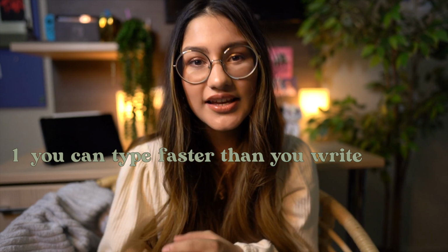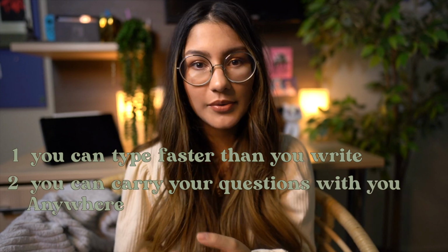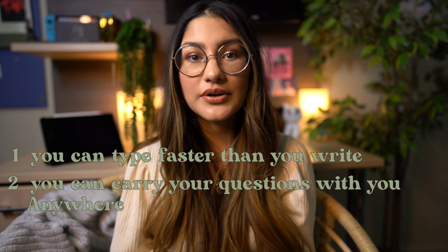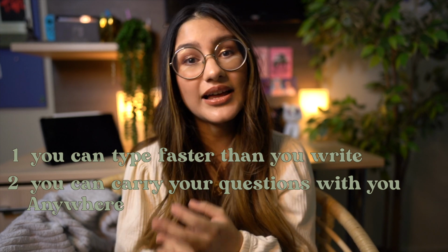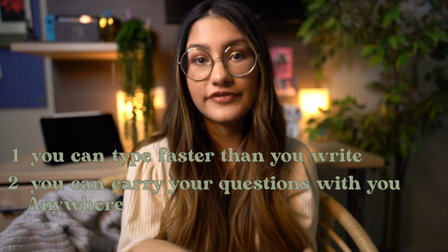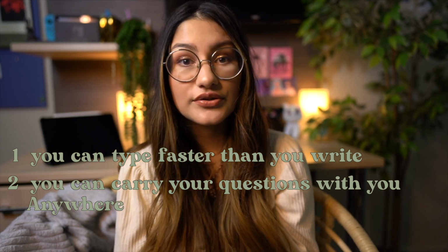So first of all, I highly recommend that everyone starts off organizing digitally, because there's so many benefits to it. One, you can obviously type faster than you can write. Two, you can carry it with you everywhere. It can be on your phone, on your laptop. Say you have some extra time at uni or college or whatever, and you don't have your laptop, but you can obviously log onto theirs and you'll find it through cloud access. You'll never lose your notes.